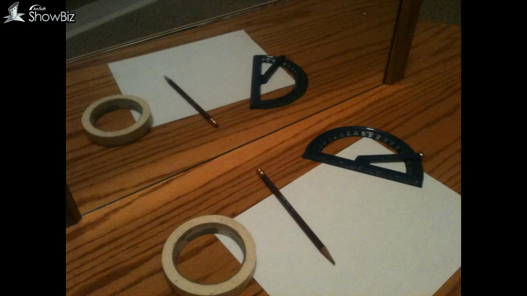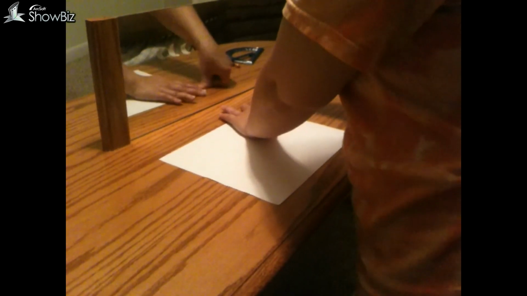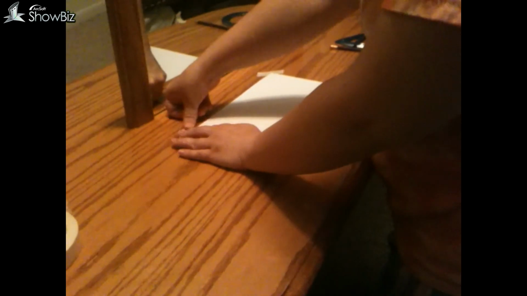Our last activity will test the theory: does light reflect at the same angle of incidence? You will need a mirror, pencil, paper, tape, and protractor. I suggest performing this before class so you are comfortable, and performing it with students their first time. Begin by securing the paper with tape.